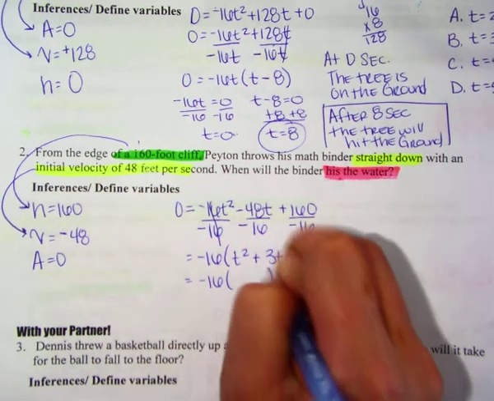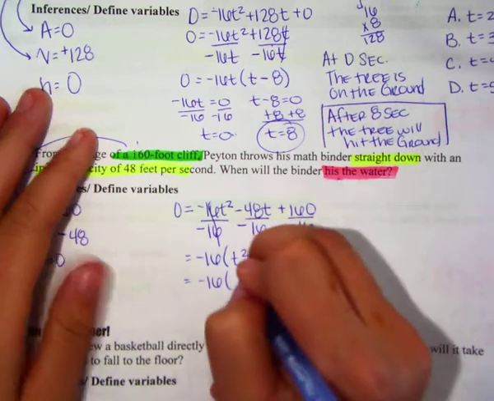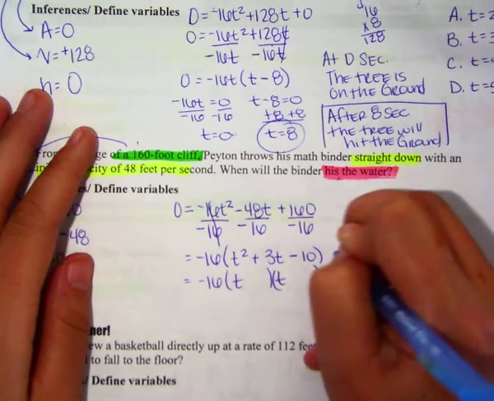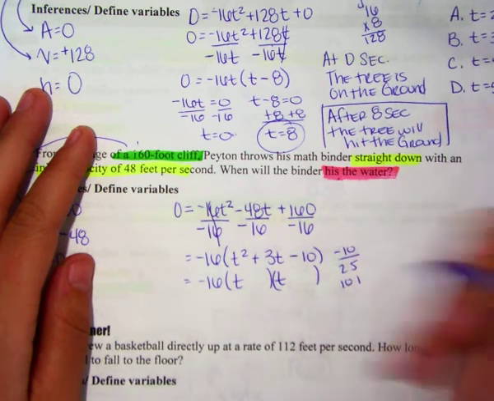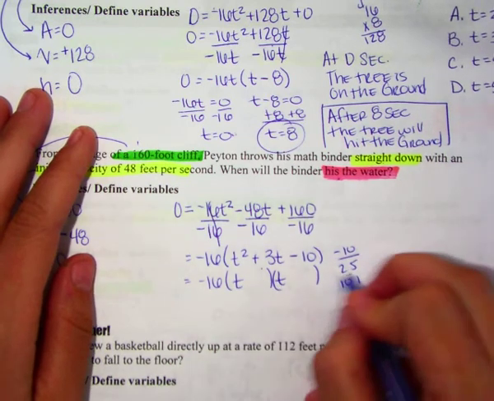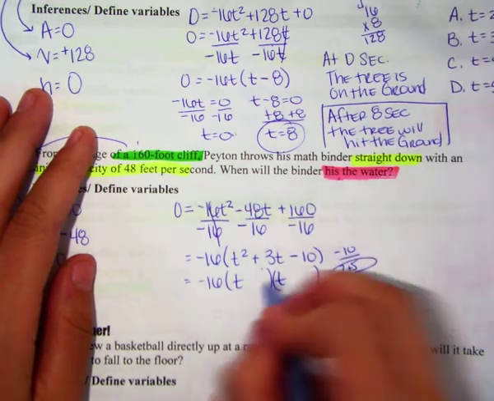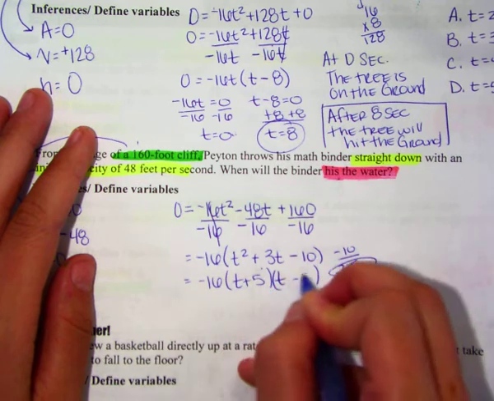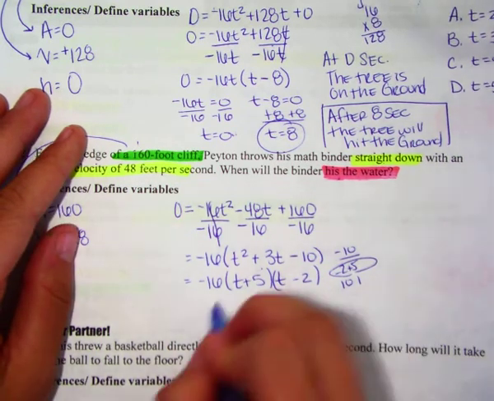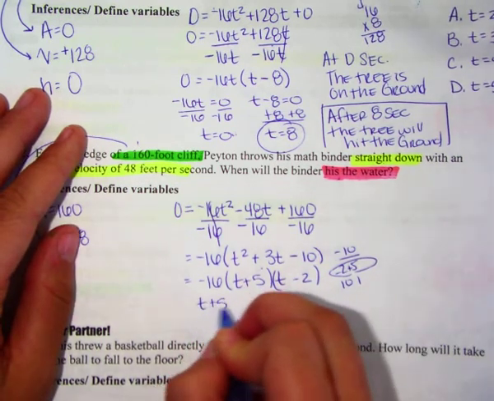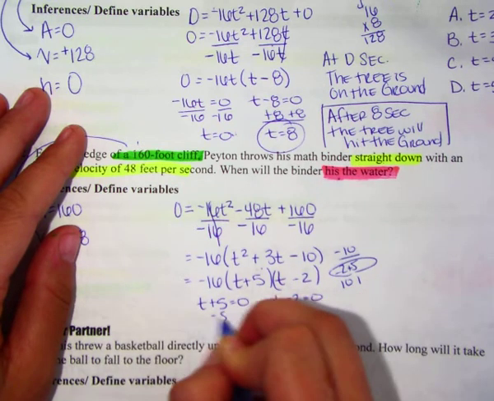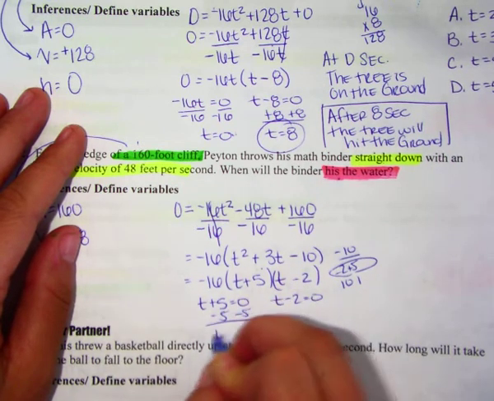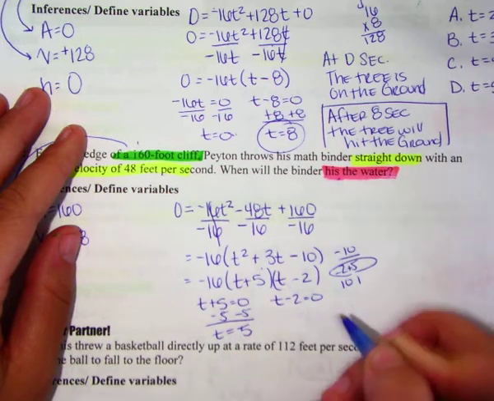Factor. Two numbers that multiply together to get negative 10 and combine to give me a positive 3: positive 5, negative 2. Set each factor equal to 0. You should be getting really good at this. Subtract 5. t equals negative 5.